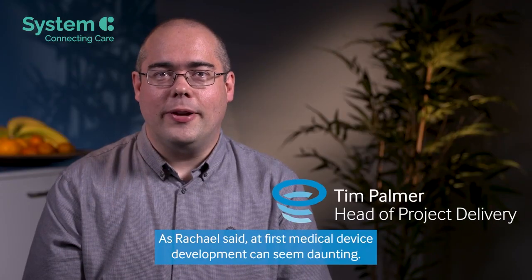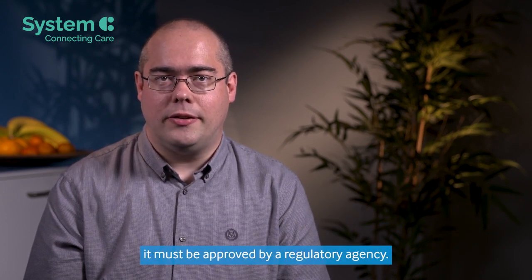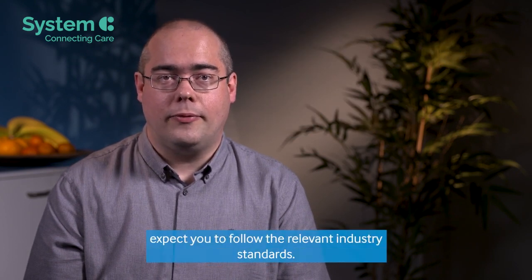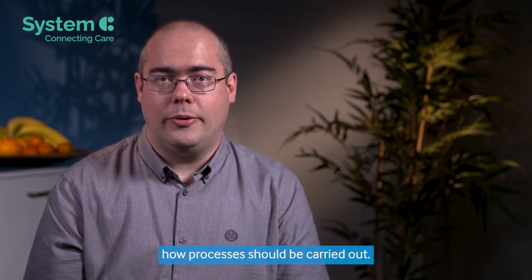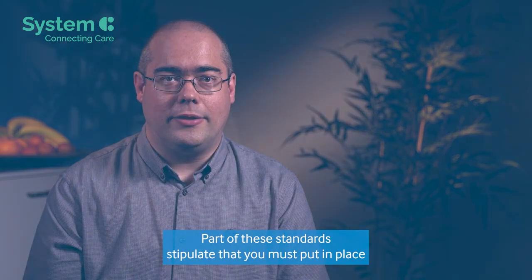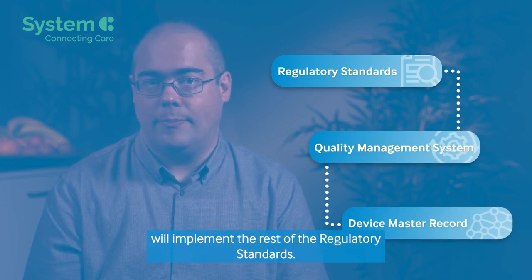As Rachel said, at first medical device development can seem daunting, so let's demystify it. Prior to launching a product on the market, it must be approved by a regulatory agency. In the UK, this is the MHRA, and in the US, this is the FDA. Regulatory agencies will expect you to follow relevant industry standards. Standards are quality guidelines which stipulate how processes should be carried out. For medical device software, the relevant guidelines are ISO 13485 and IEC 62304. Part of these standards stipulate that you must put in place a quality management system, which outlines how your organisation will implement the rest of the regulatory standards.